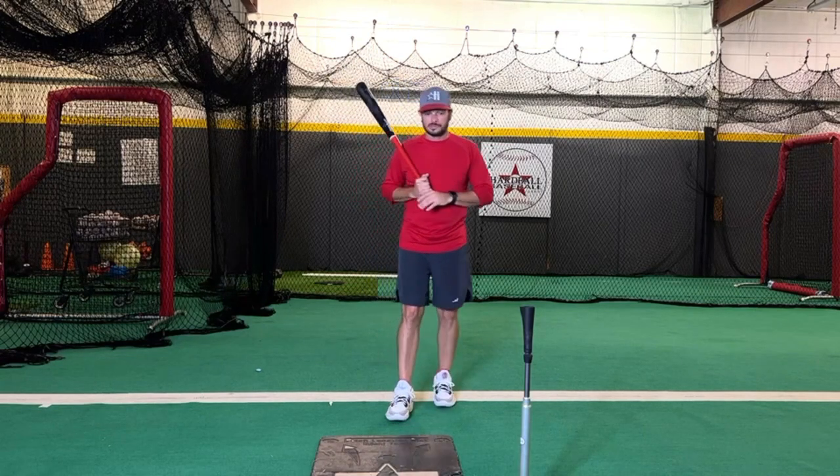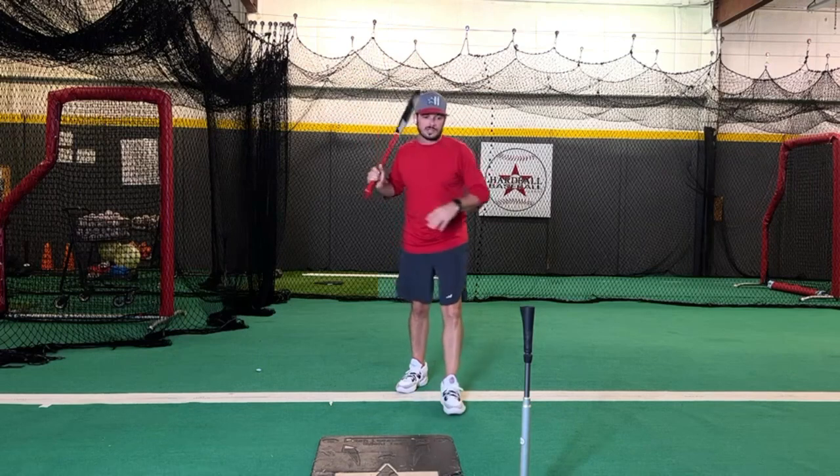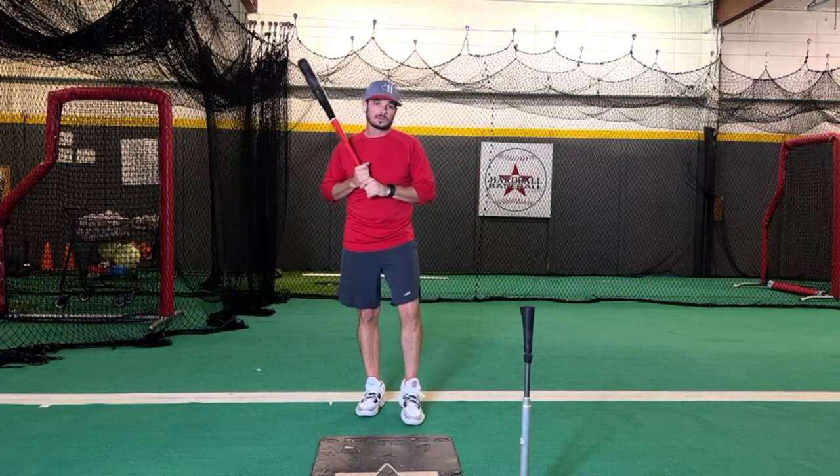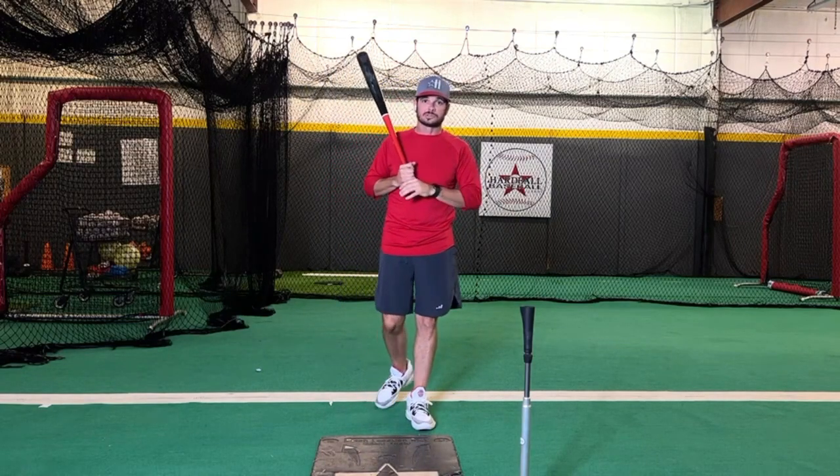So with these drills, we're going to discuss posture, we're going to discuss clean path, and then obviously keeping the head still and staying centered. If you can do those three things consistently and on time, you have a chance. So that being said, let's hop into these drills.